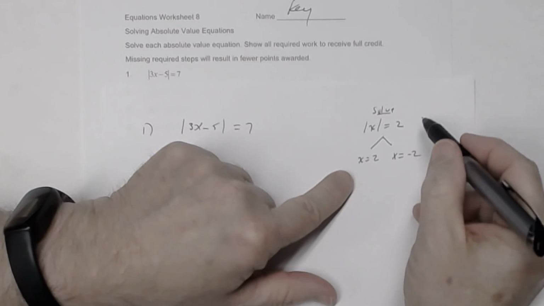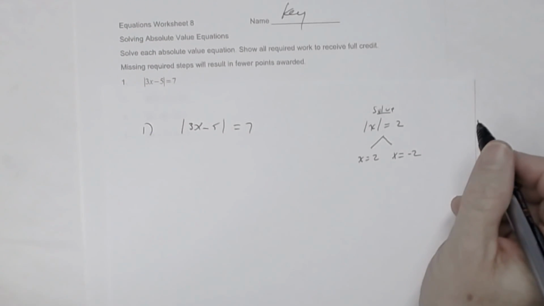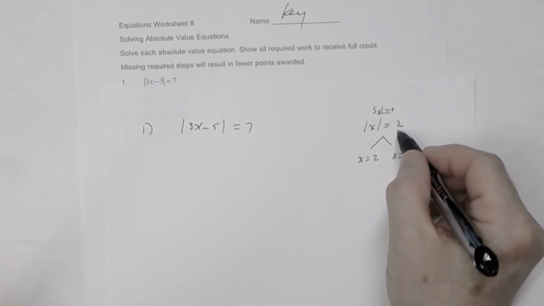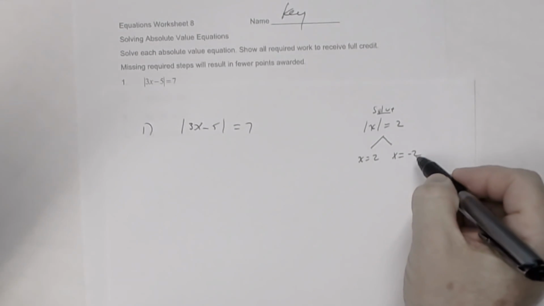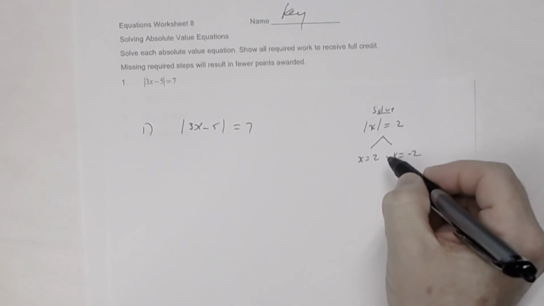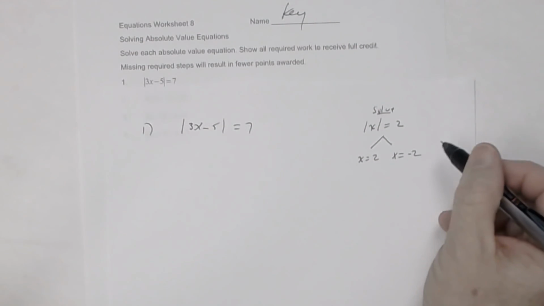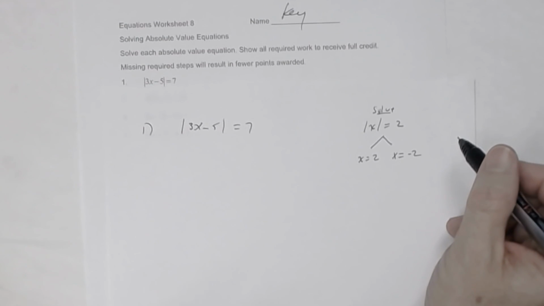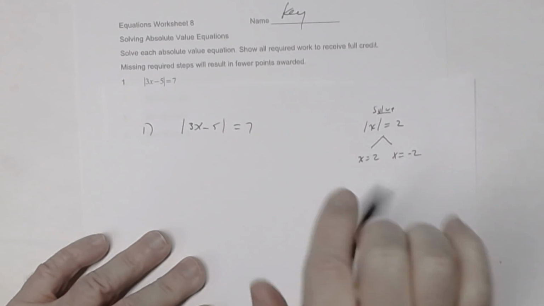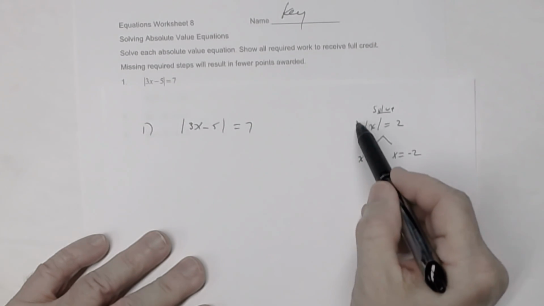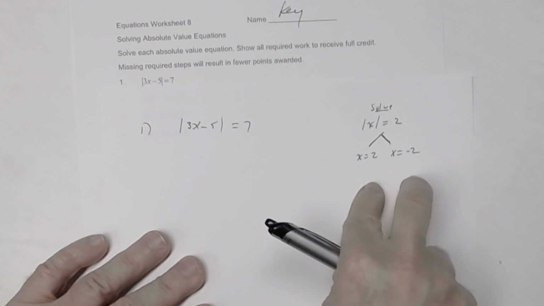We also talked about the fact that one of the definitions of absolute value is the distance that a number is, in this case, 2 units from 0. So negative 2 is 2 units from 0. 2 is 2 units from 0. But one of the things you notice as you went through this was that when you got that absolute value by itself, you then split it into two equations.